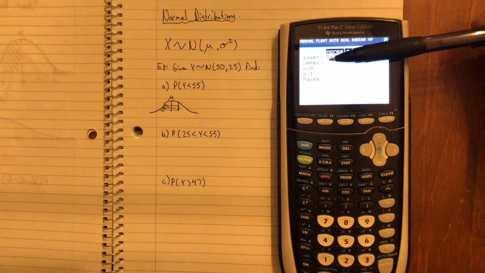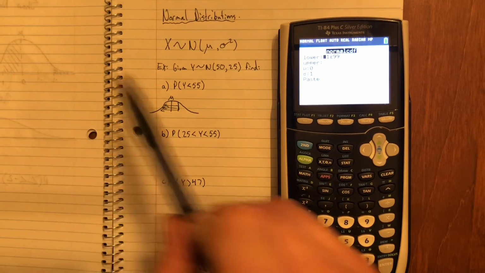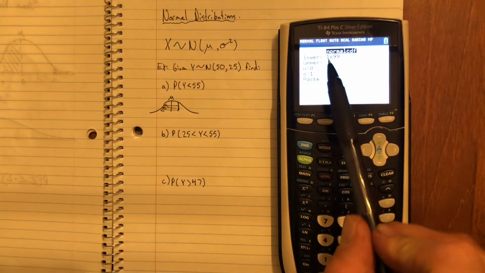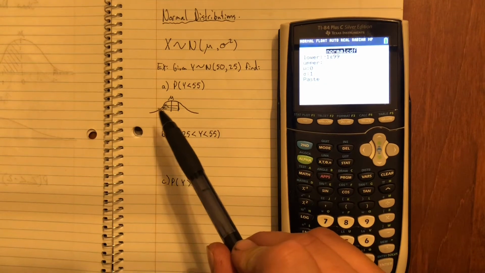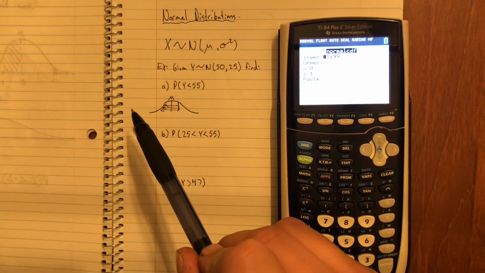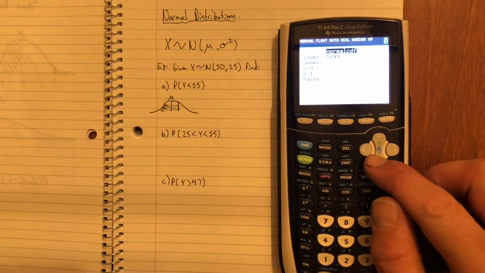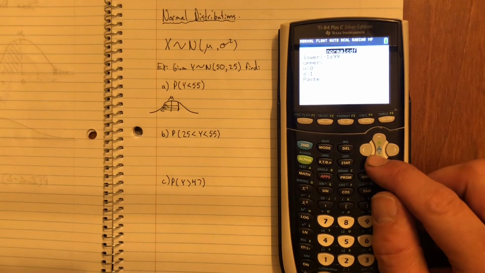Now, it's saying my lower is -1e99. That means it's way over here. In our lower, we only have to enter a number that's about 4 or 5 standard deviations below. I'd be welcome to enter just 0 if I like, and I would still get the appropriate probability. But because this really large negative number is already there, I'm going to leave it there.